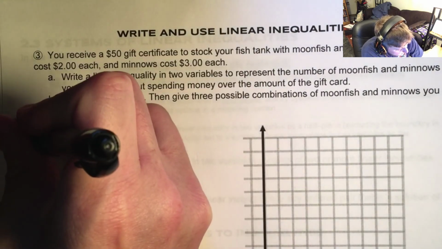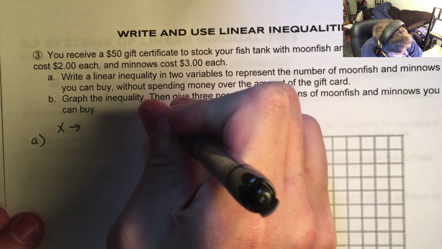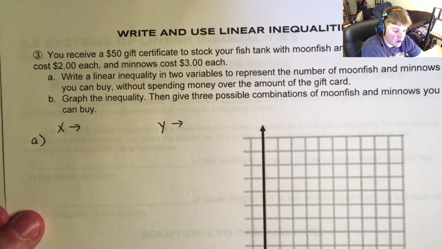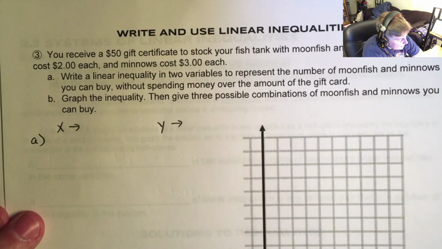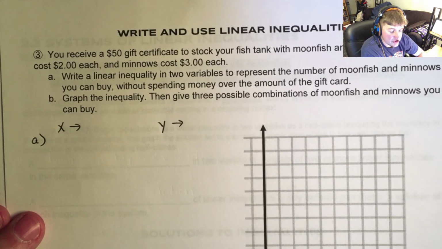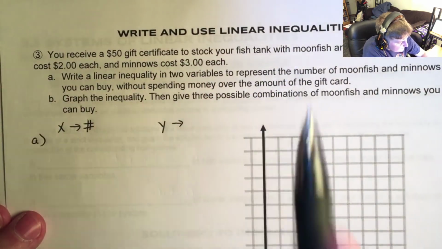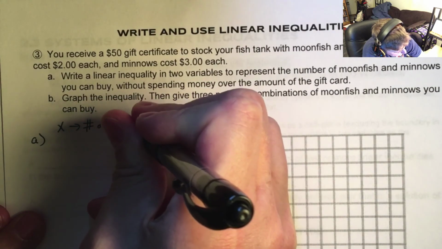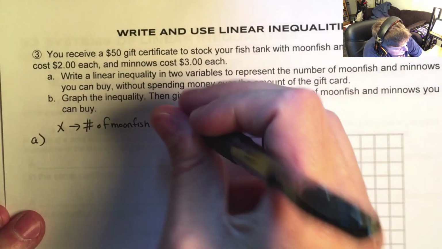So let's start by defining our variables. Okay, and so in this situation, what's the thing that's changing? It's going to be the number of moonfish or the number of minnows. Okay, so those are our variables, and they are totally interchangeable. I think I'm just going to say, well, what comes first? Moonfish, I guess. So x would be the number of moonfish. And then y can be the number of minnows.